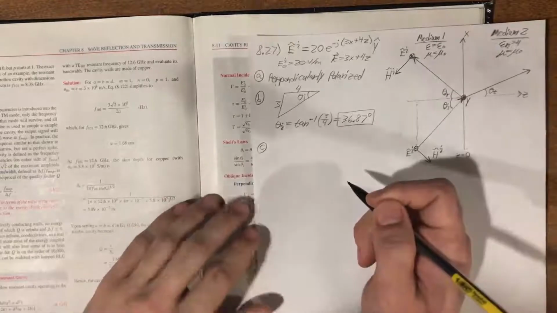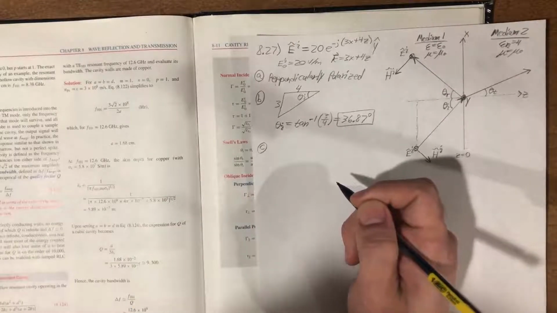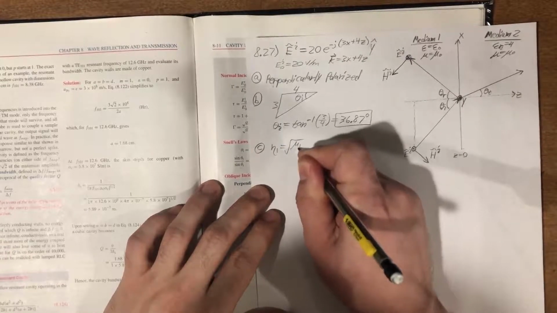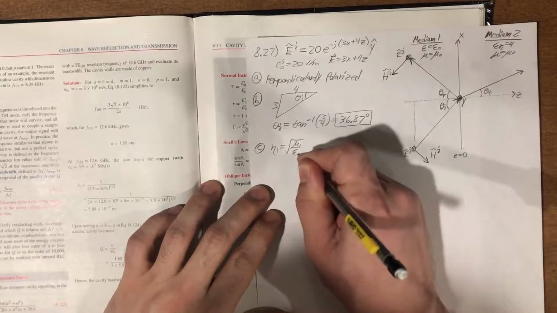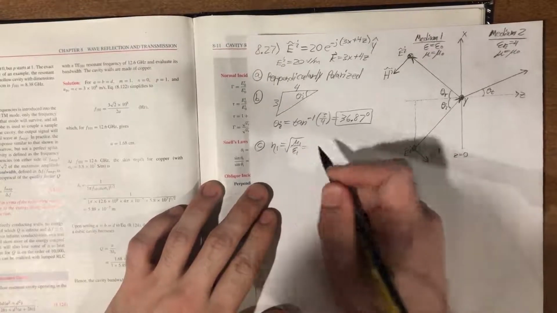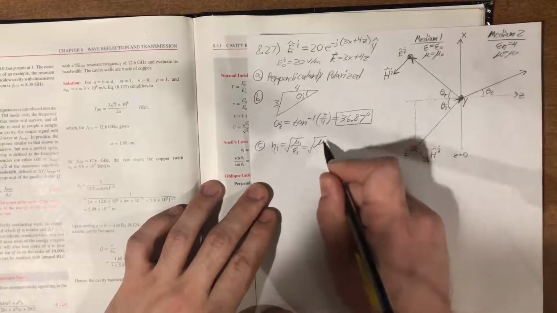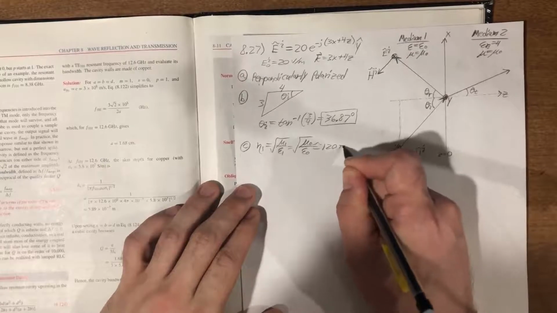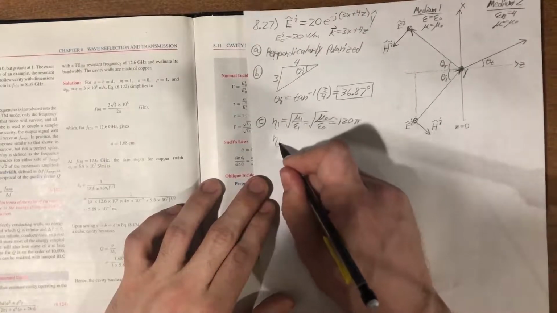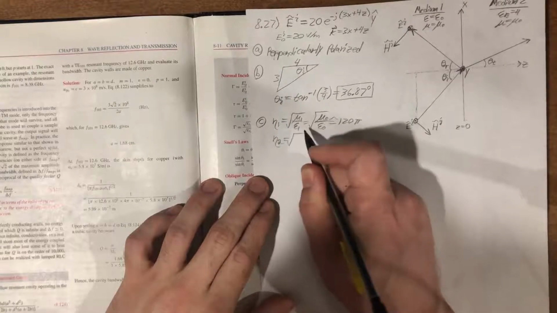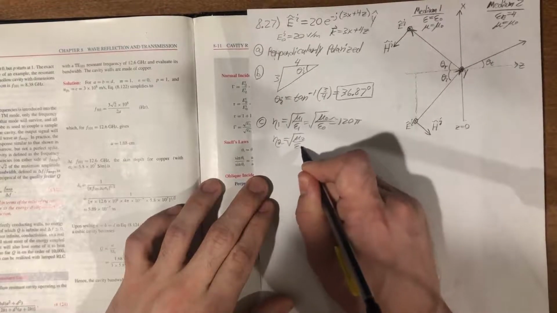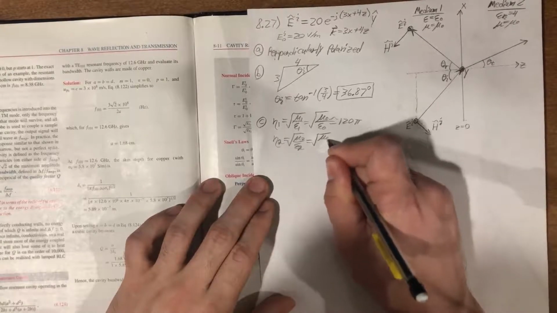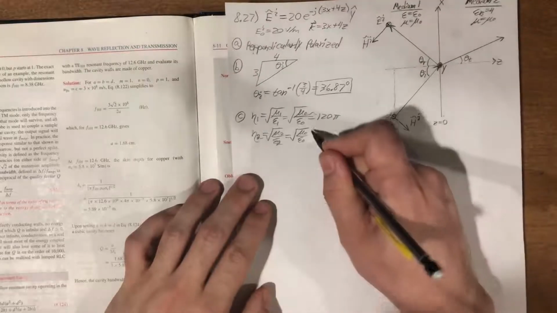So starting with eta1, that's going to be the square root of the permeability of the first material over the permittivity of the first material. Since it's air, that's just going to be mu naught over epsilon naught, which is approximately 120 pi. And eta2 is mu 2 over epsilon 2, and that can be calculated with this.